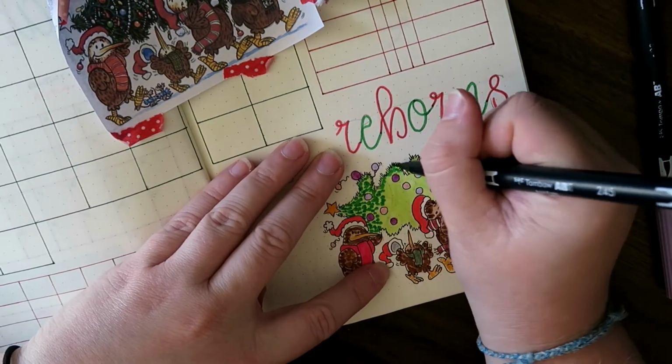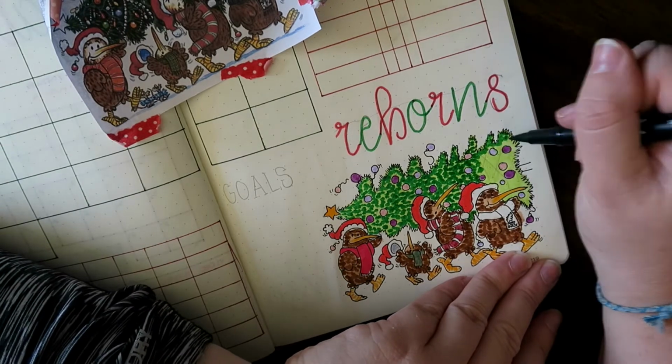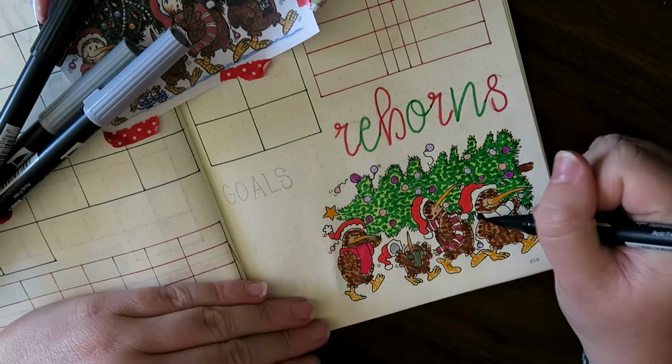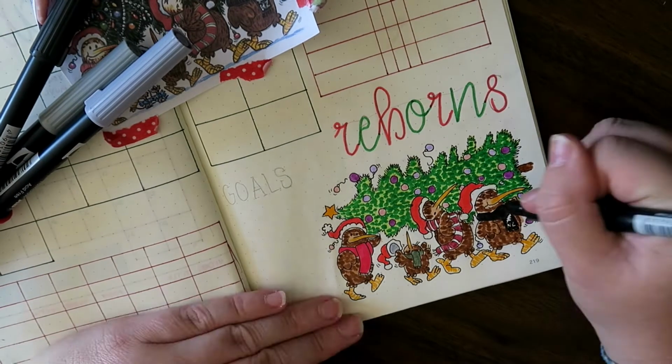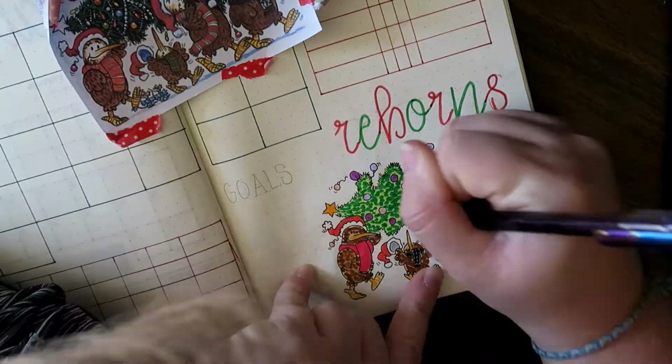I got the orange one, and I cannot remember off the top of my head what theme that is, endangered theme, but I will show you guys when I set that up for my 2020 bullet journal setup. So do look out for that.